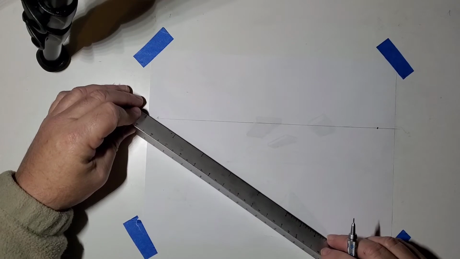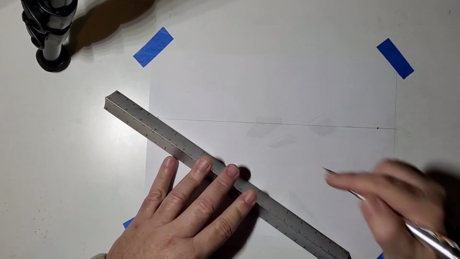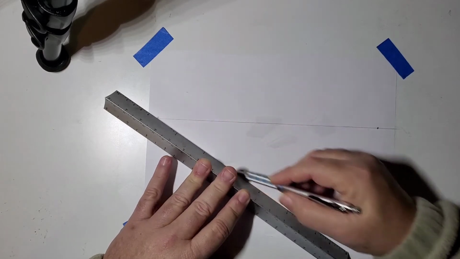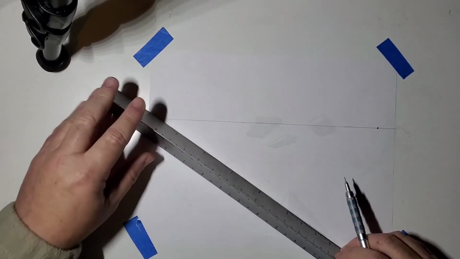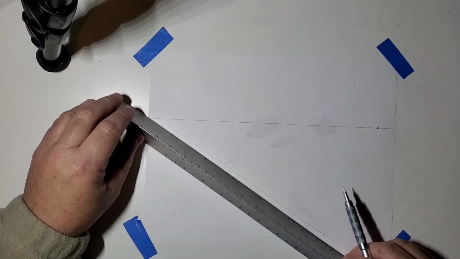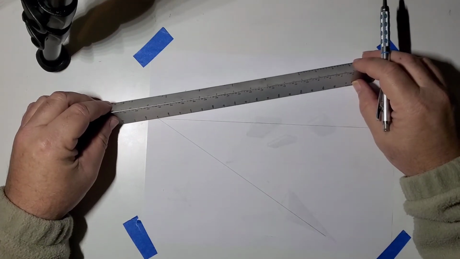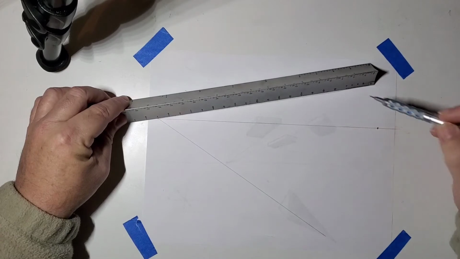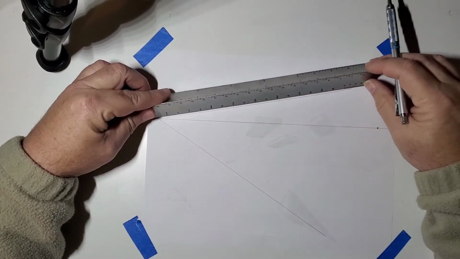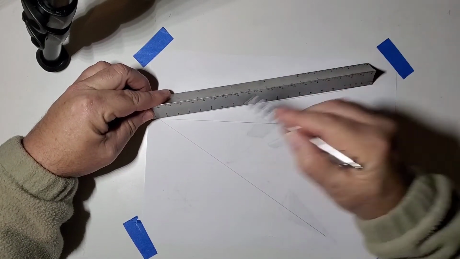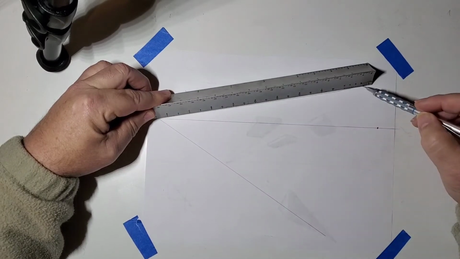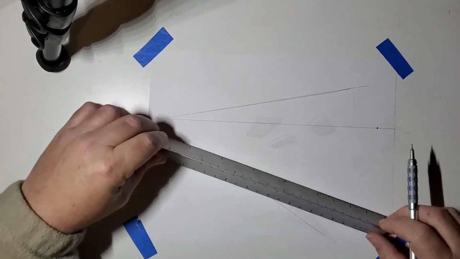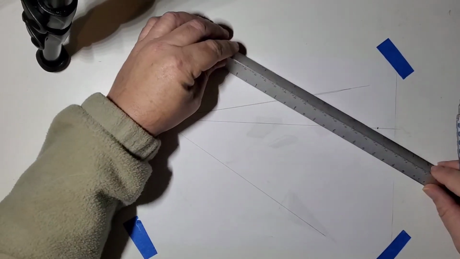But this is how I will start my cityscape drawing, and I'm just going to draw a couple of, or actually one that way, one this way. Okay, so these are my vanishing lines. And again, those are more or less metaphorical in a lot of cases.